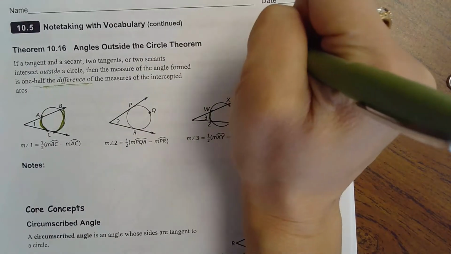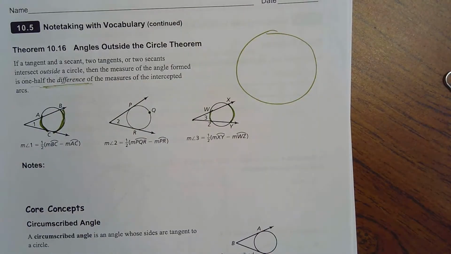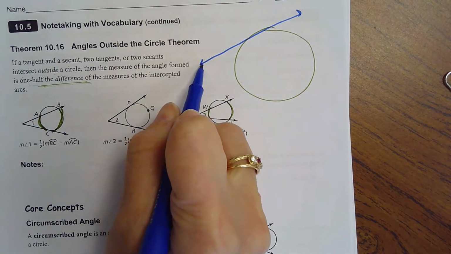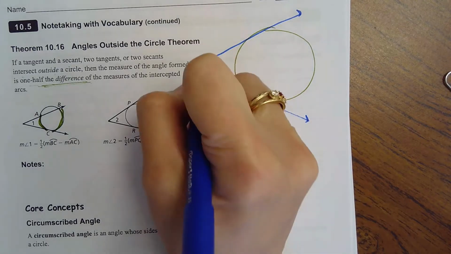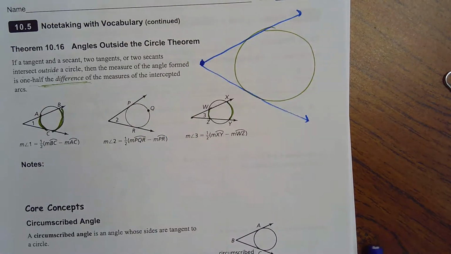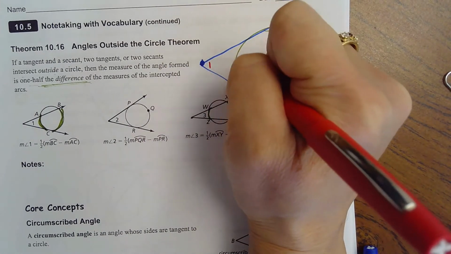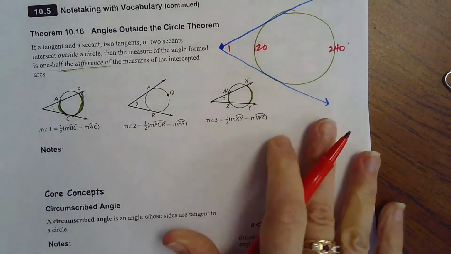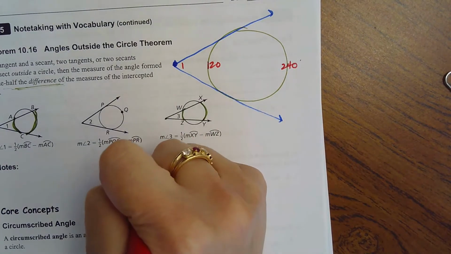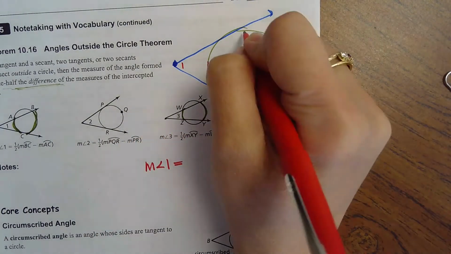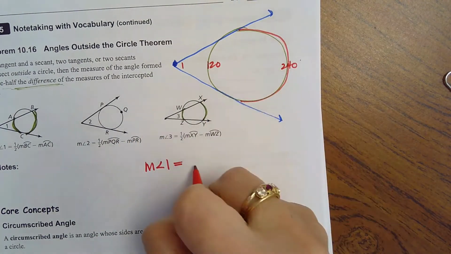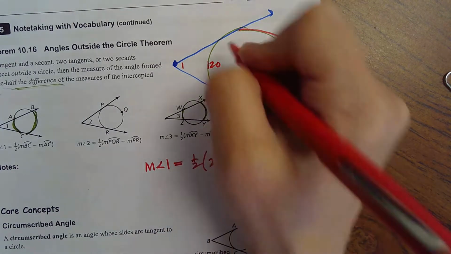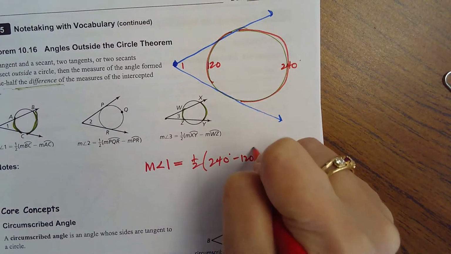So again, let me give you an example. Here's a circle. Let's do two tangent lines, not that it matters. We'll call this angle 1, we'll call this 120, and we'll call this major arc 240. If I was to figure out the measure of angle 1, I would take the major arc here, so 1/2 of 240 minus this other arc.